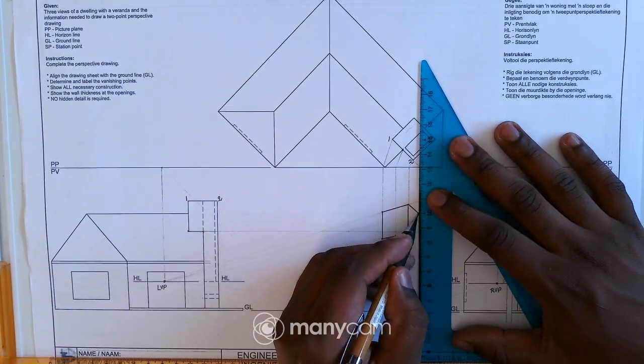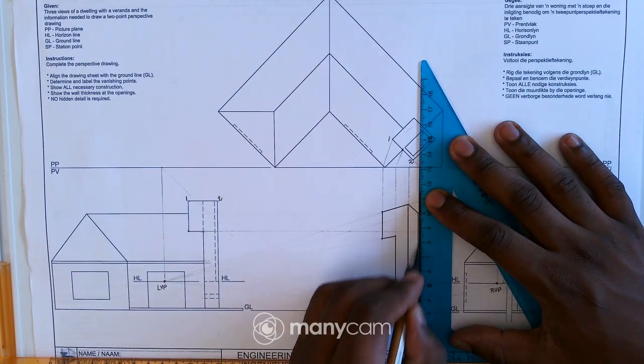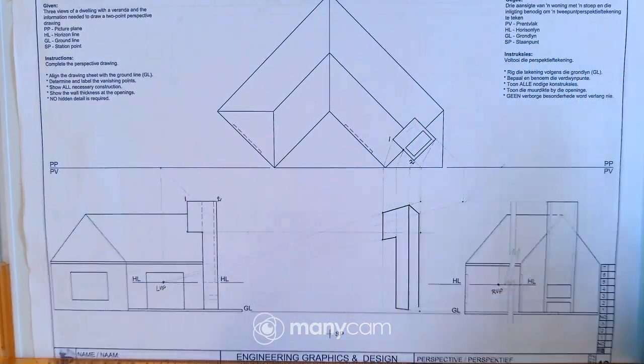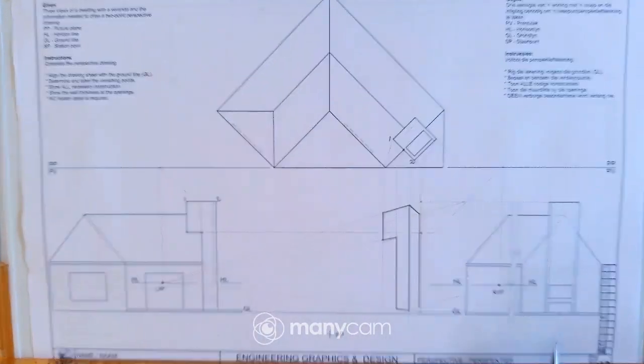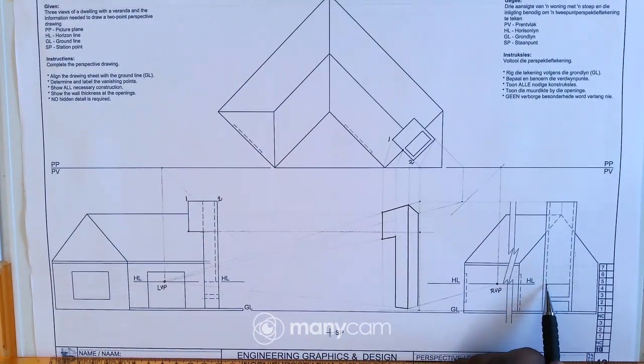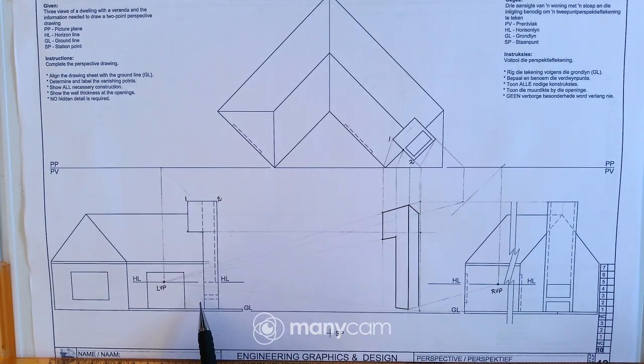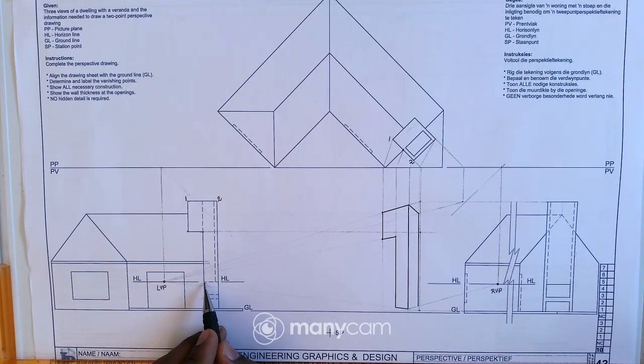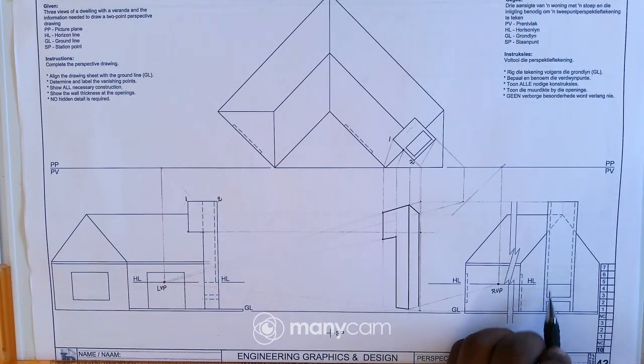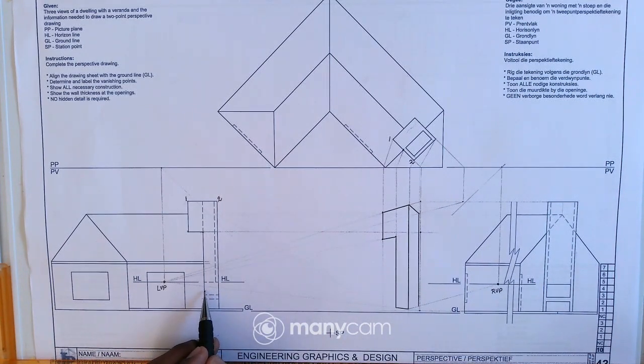So just draw this vertical line up to there. Okay, just like that. When you look at this elevation, you can see that I have some rectangles there. Why? It's because this is like an opening, it goes in. If we move to this elevation, you can see that we have hidden detail lines there, so that means this is an opening, it goes all the way in up to that section there. So this is an opening up to there.